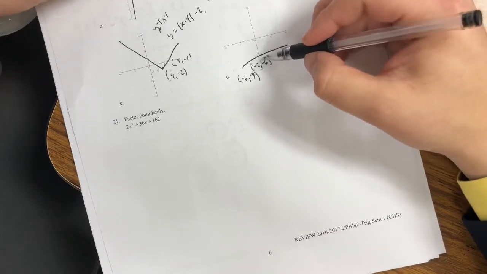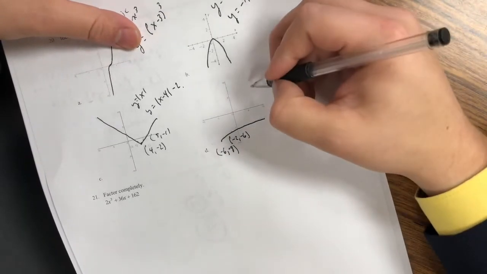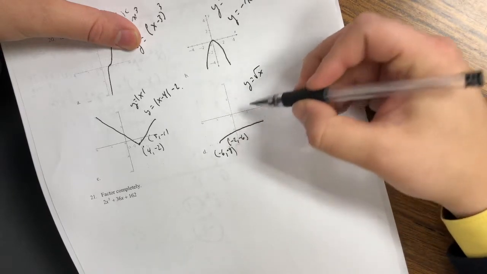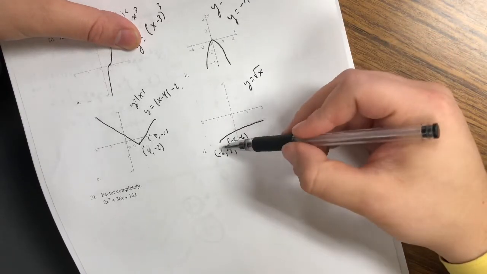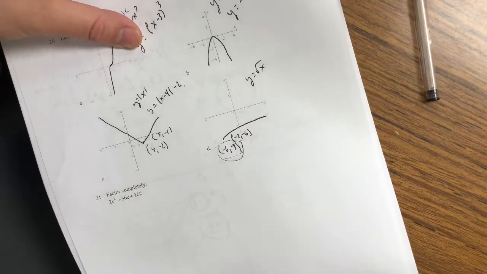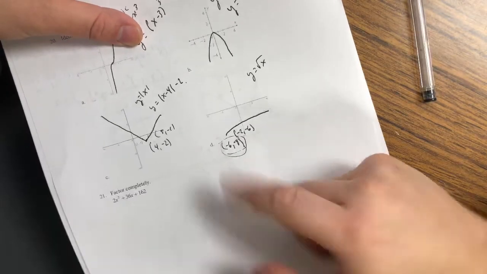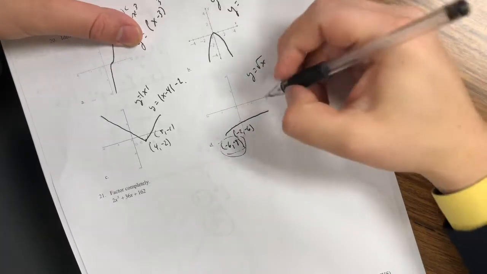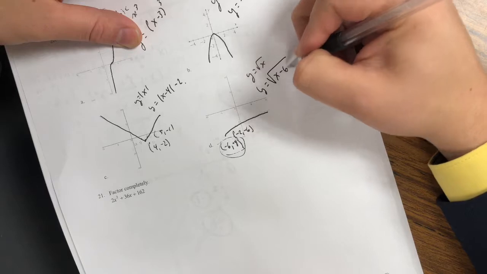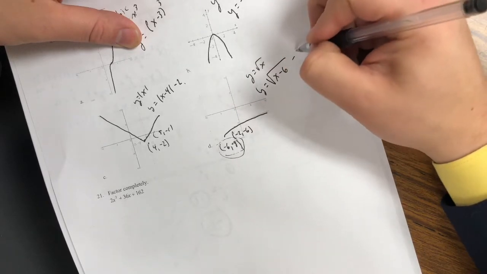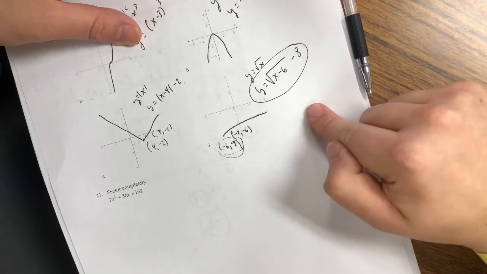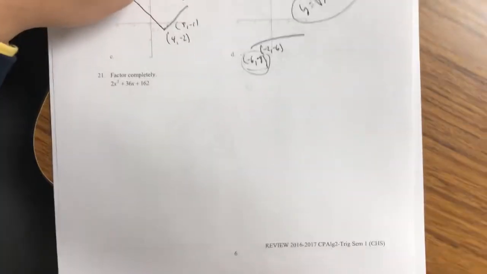This is the square root function. So y equals the square root of x. Looks like it was shifted to the left and down. And the new starting point is negative 6, negative 8. So let's use that. So we get y equals the square root of (x plus 6), and we're also going to shift it down 8. There you go.